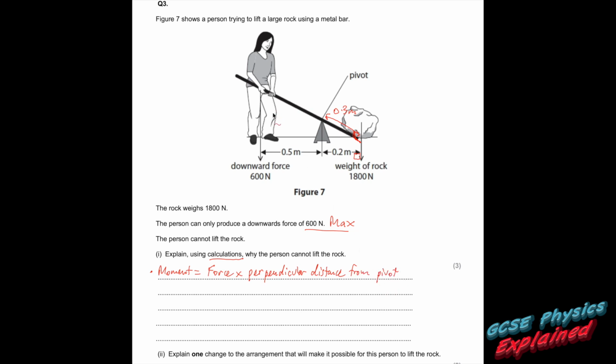Now, let's have a little look at the moment she's producing. If the pivot's there, she's pushing down this way. Right, just like the last question. Follow the force and then go round the back of the pivot and then keep on following the force. Is that going clockwise or anti-clockwise? Well, it's anti-clockwise.